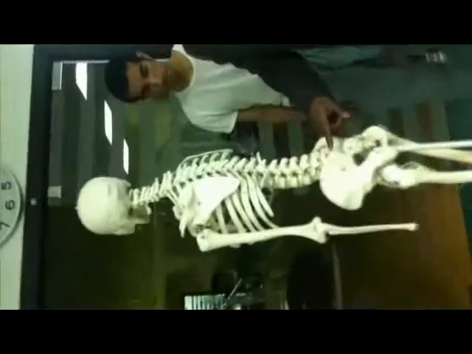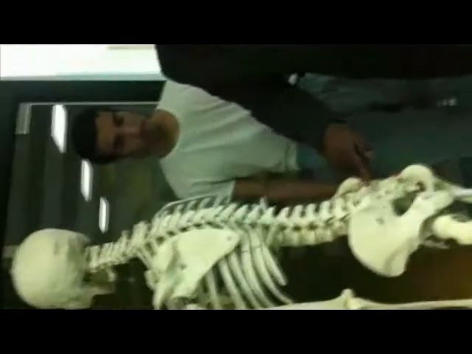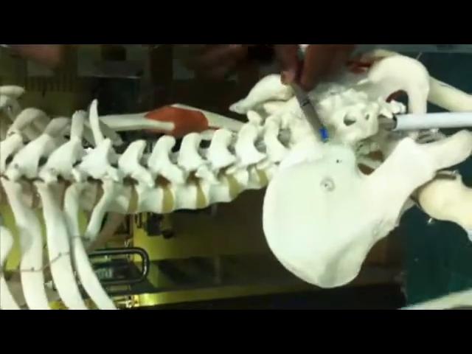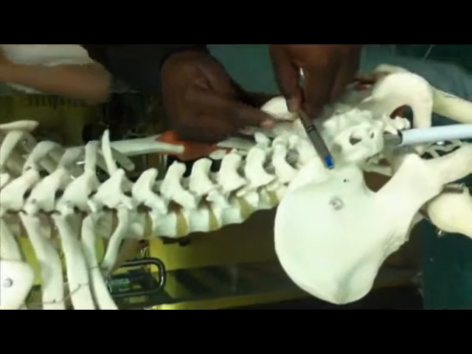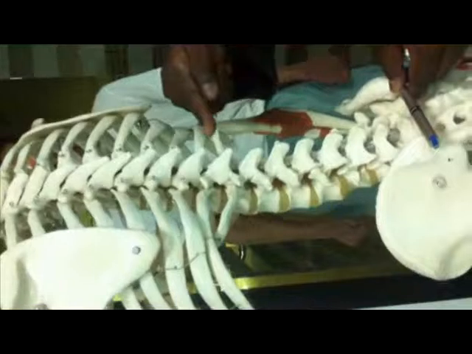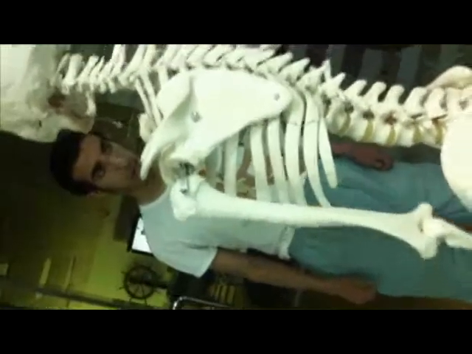So how to do it? First important point is find out the PSIS. If you expose the person's sacrum area, you will see two depressions. Those are PSIS. Draw a joining line between PSIS to PSIS. From here, measure 15 centimeters. After that, you ask the person to bend, you will get the difference of 6 to 9 centimeters. If you get extension, it will decrease by 2 to 4 centimeters. So this is about flexion and extension.